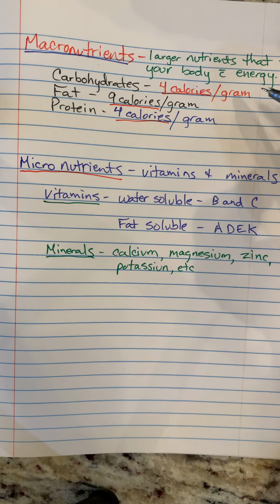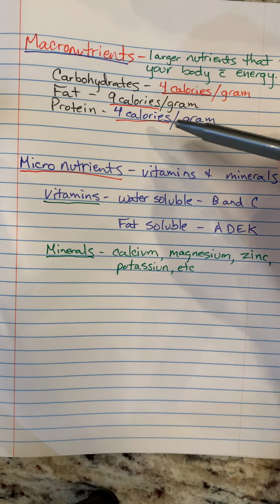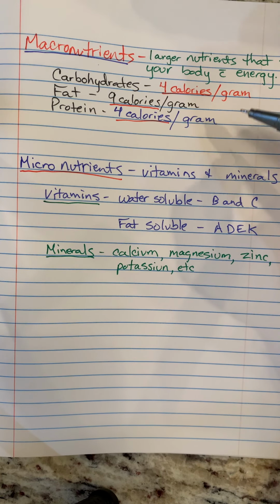Now, fat. There is the problem sometimes with fat. I don't hate fat as it comes to our intake, but that's 9 calories per gram. So those can easily add up. That's more than double of the carbohydrate and the protein, which is also 4 calories per gram.